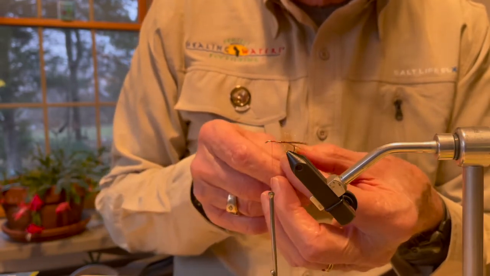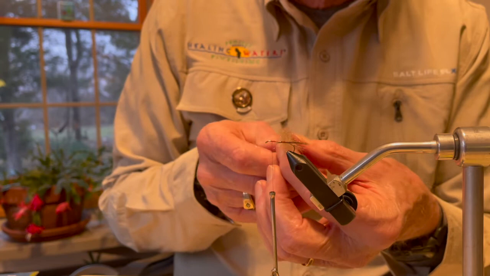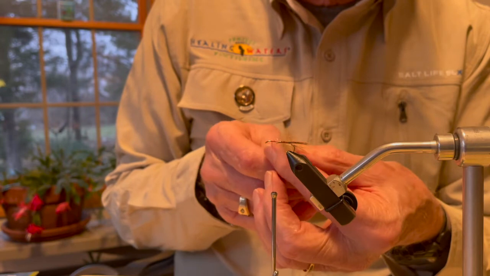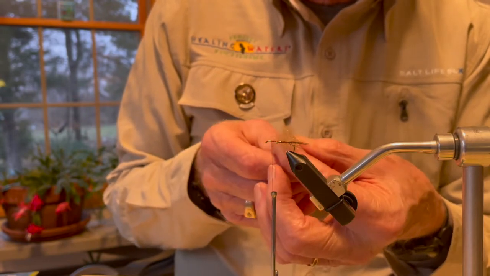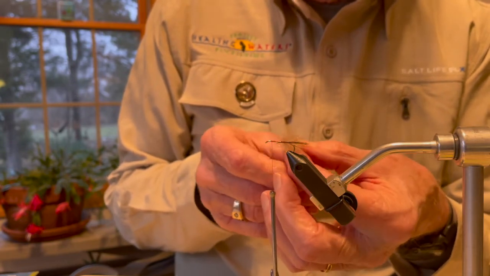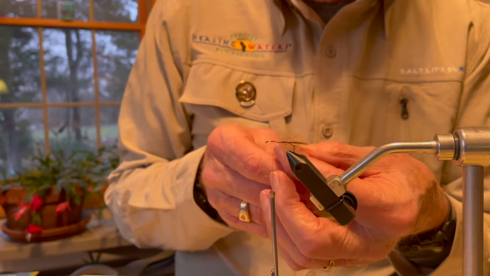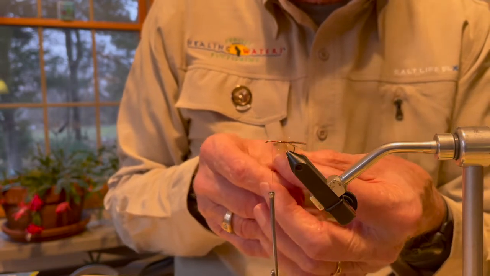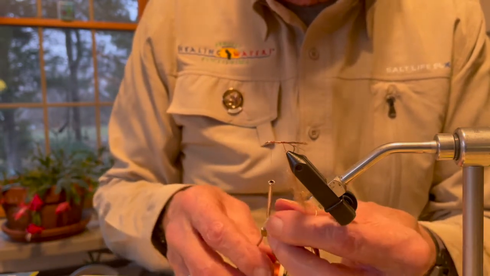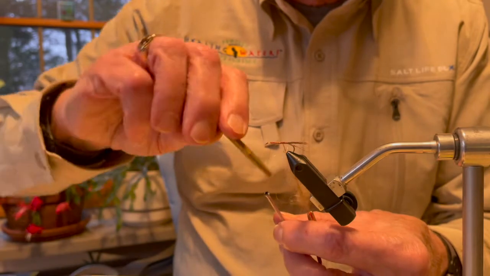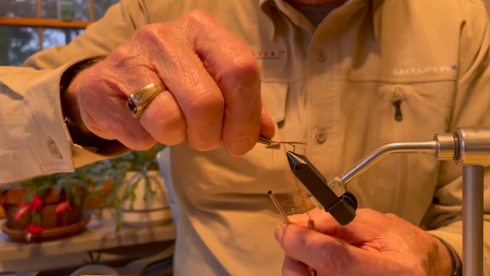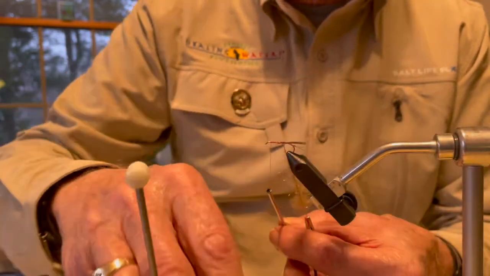Okay, and now I can begin to twist this thread to create a long noodle, so to speak, that has the dubbing fibers sticking out both sides. When this is applied then to the fly, it's going to give a very buggy appearance. Now I'm just going to let that set for a moment while I put a half hitch in to secure my thread. And then I can pull that out of the way.